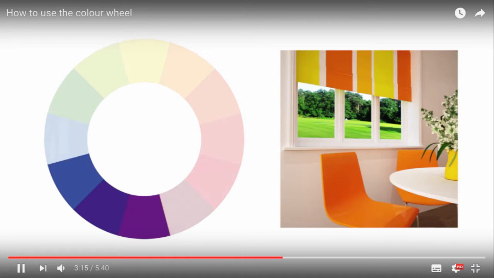Analogous colors always look good together. 유사한 색들은 항상 함께 있으면 잘 어울리게 보이고요. Since they have similar origins. 왜냐하면 비슷한 그 원천을 갖고 있기 때문에 그렇습니다.